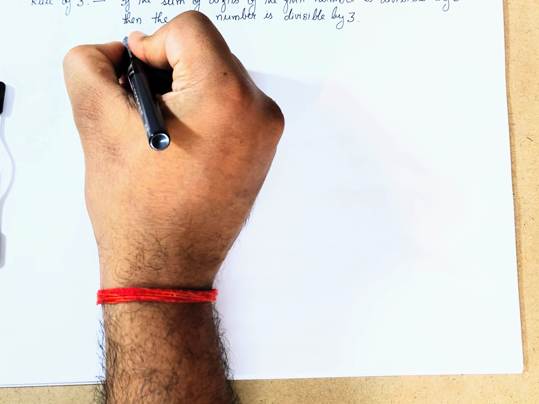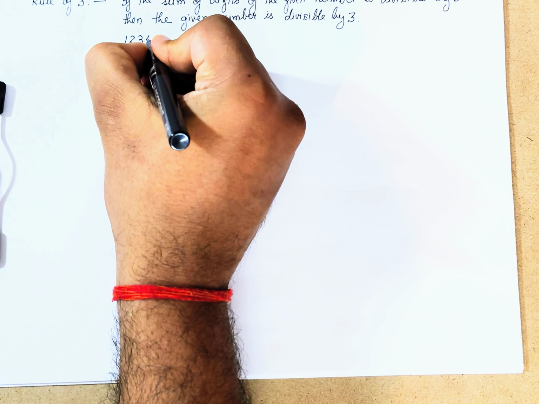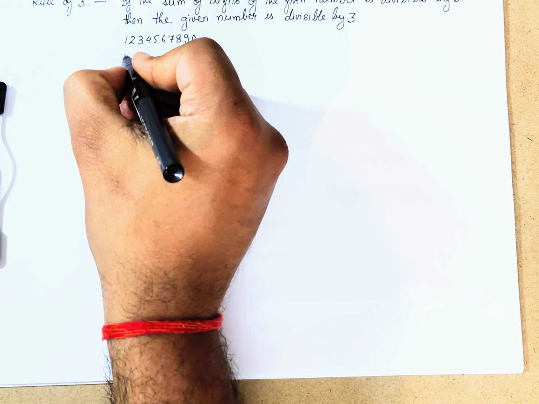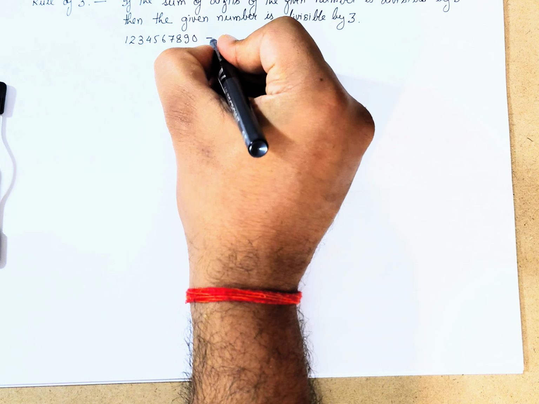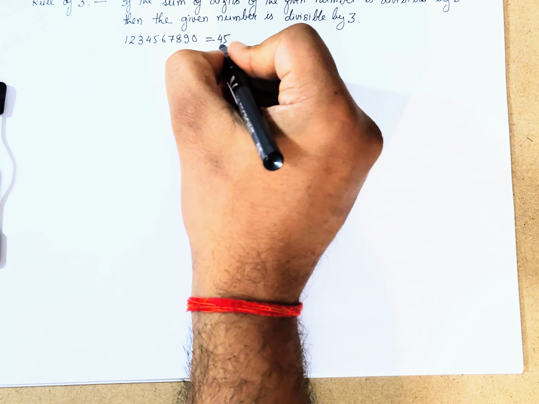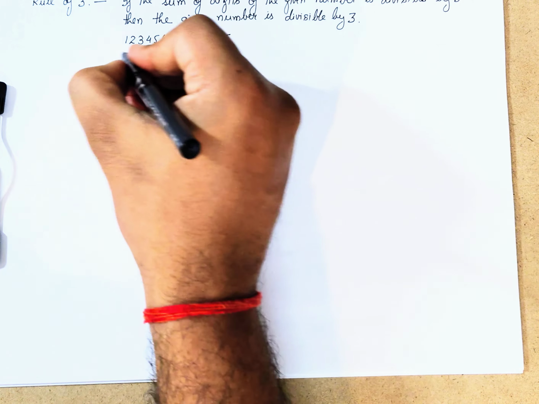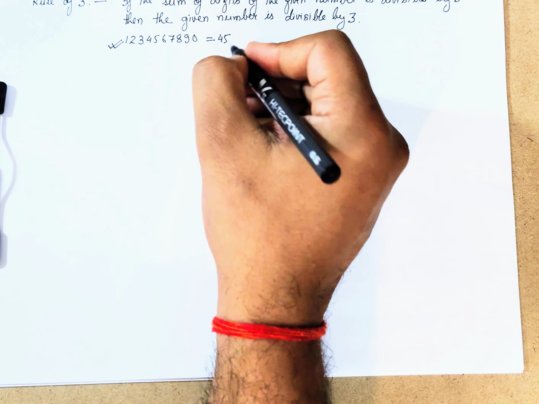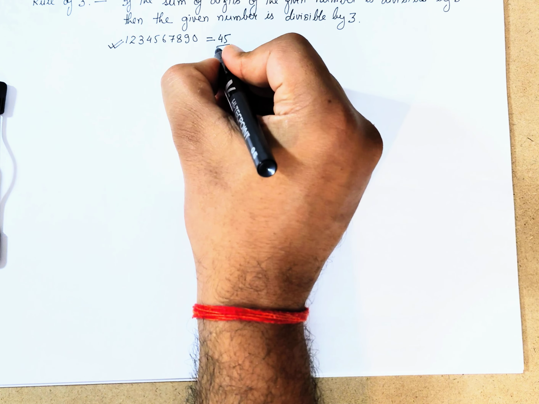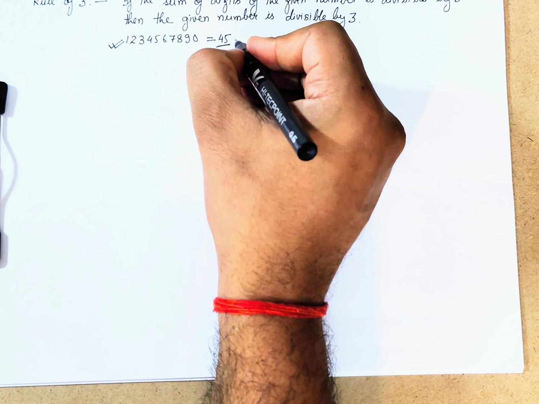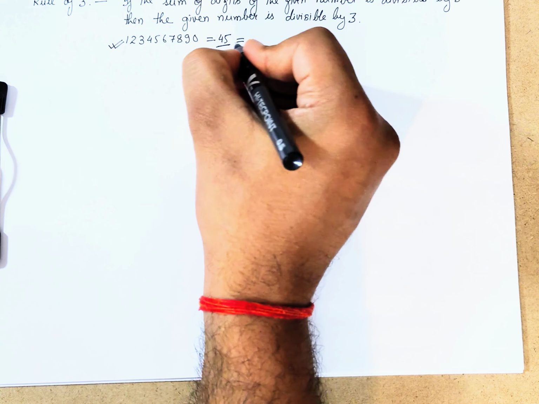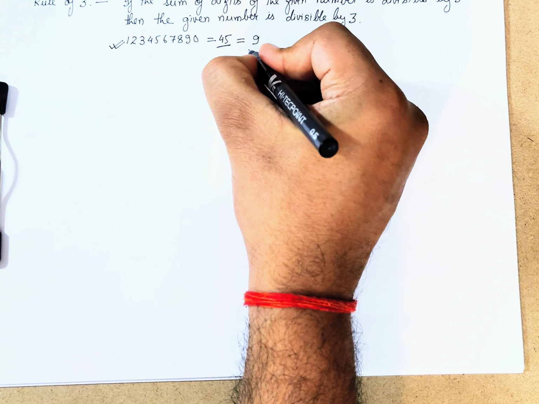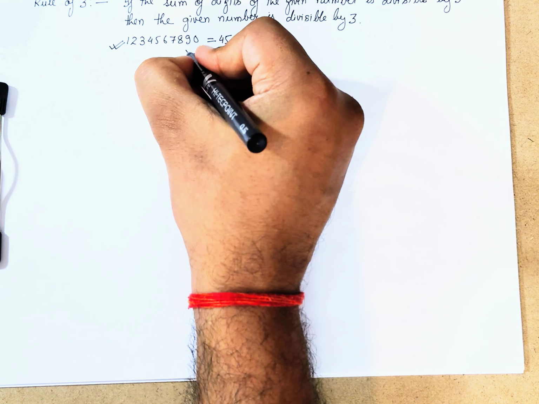We have, say, 1, 2, 3, 4, 5, 6, 7, 8, 9, and 0. If you take the sum of all these digits, we get the sum as 45. Now we know that 45 is divisible by 3, hence this is divisible by 3. You can also do one thing. If the resultant is large enough, then to simplify it, you can take again the sum of all the digits. Now in this case, we take the sum of digits 4 plus 5, that is 9. Now 9 is divisible by 3, hence we can say that the complete number is divisible by 3.